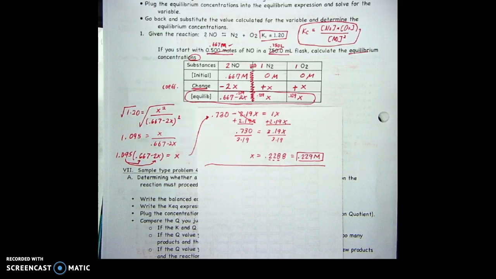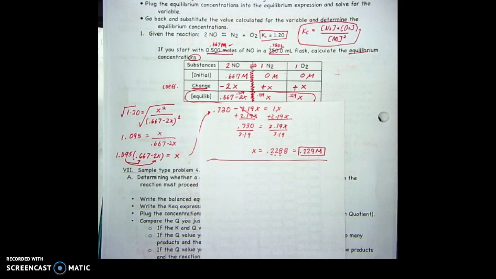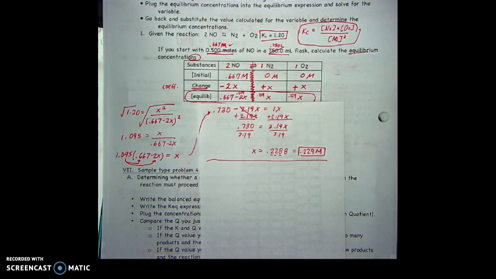Okay. So that is it. And then sample type problem 4, I'm going to be doing with you guys on Monday. And it's probably actually one of the easier types of problems to do with equilibrium. So you guys should be okay with that.